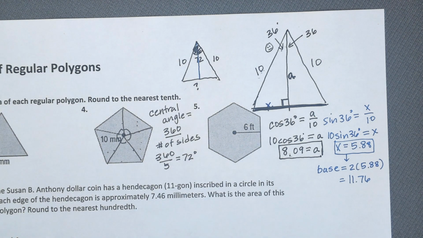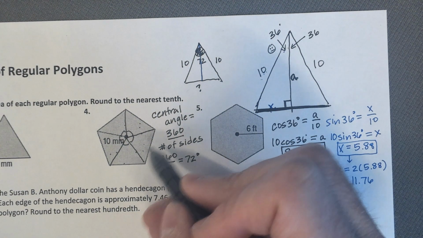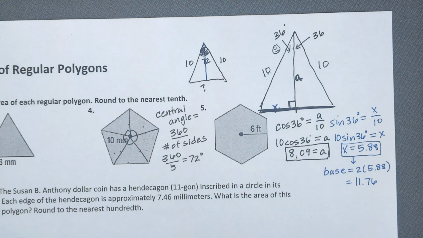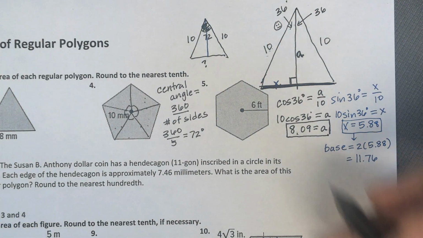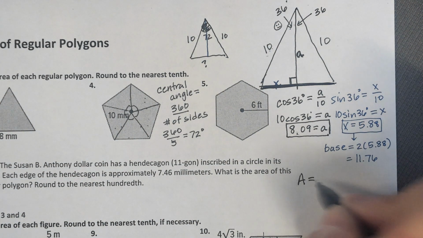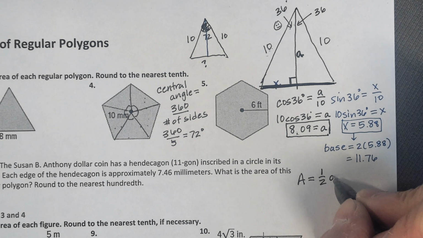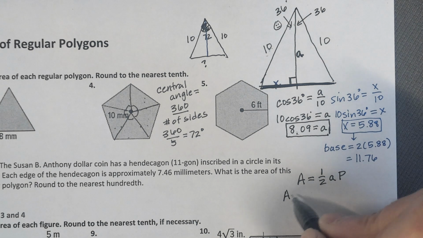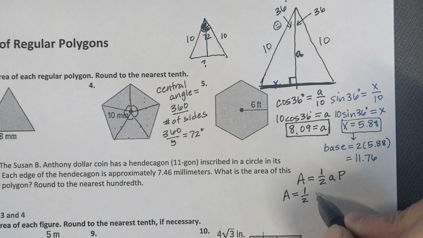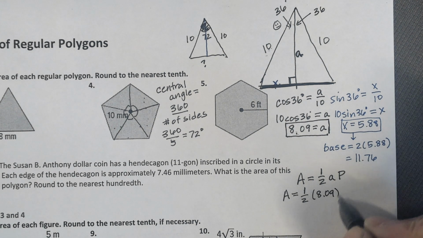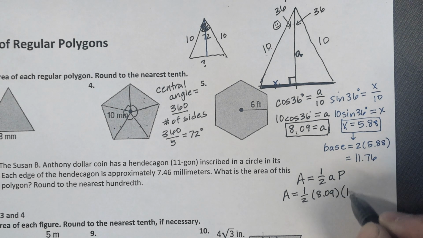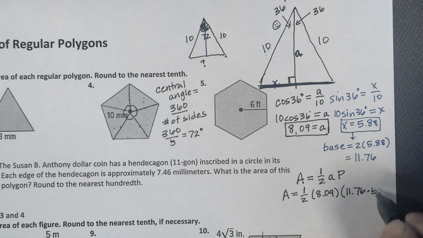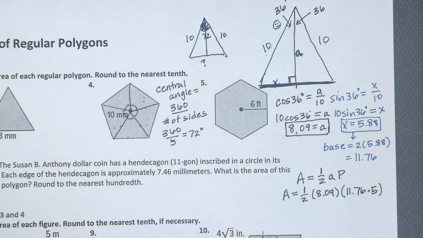All right, now that I have my apothem and the length of each one of those sides, I have choices for my area. I'm using the book formula, 1/2 apothem times the perimeter. My area is going to be 1/2 times 8.09, and then the perimeter is going to be 11.76 times 5, 5 sides of my shape.